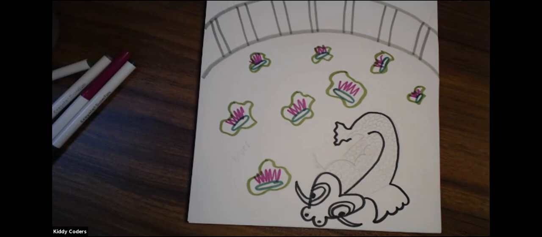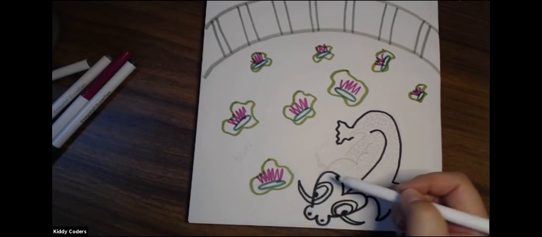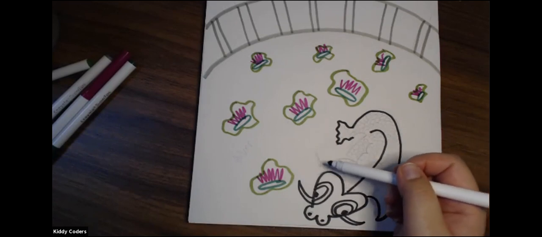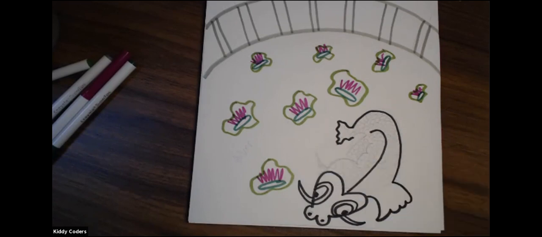I had one of my old students add eyelashes onto her koi fish. She wanted her koi fish to be a girl, so she added cute little eyelashes. Remember, this is your picture, and I want you guys to be creative with it.